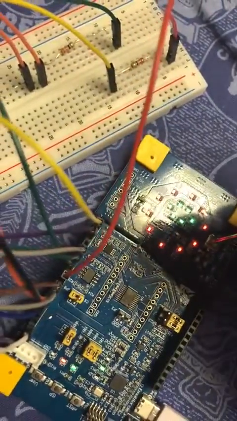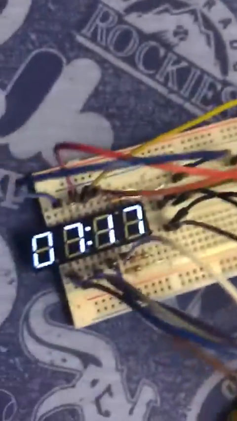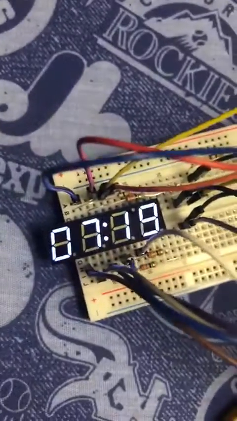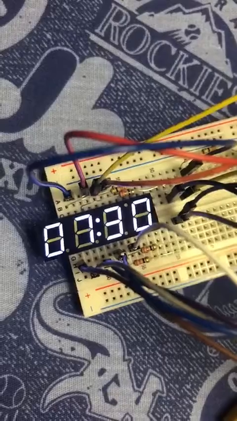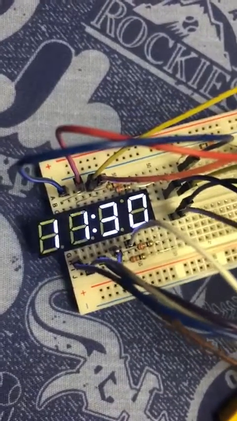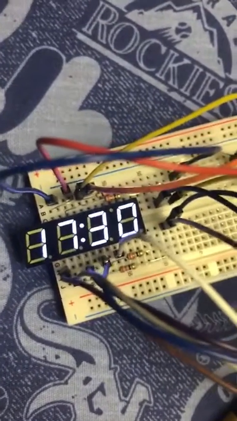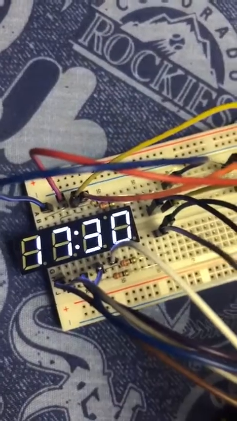Now if I change my potentiometer back to about the halfway point, I again have full control of changing the time by pressing it this way, waiting 2 seconds, and going this way. So that was essentially my presentation.